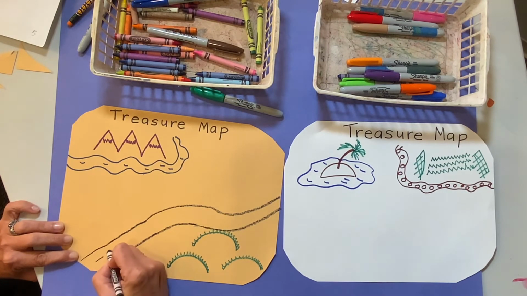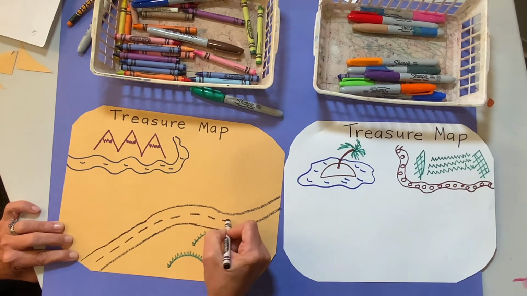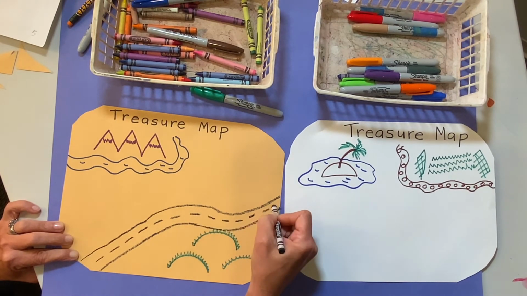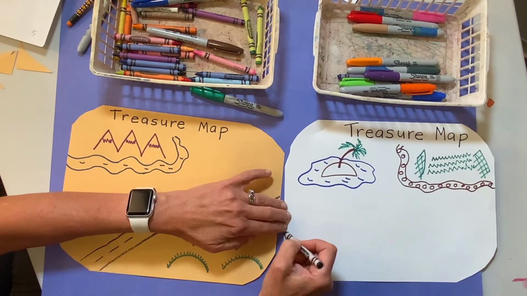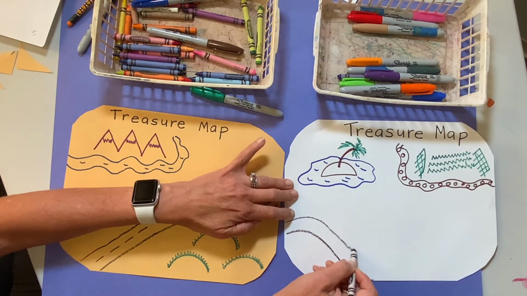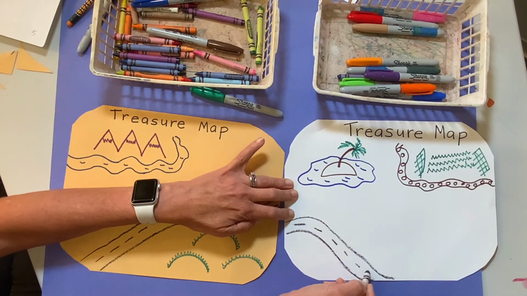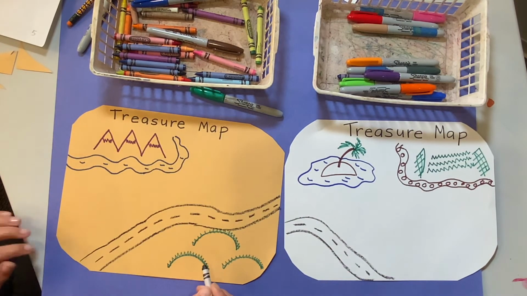And do you ever see this line that I'm drawing right now in the middle of a road? Yes. What is that line called? Can you remember? Dashed line. That's right, it's a dashed line. I'm going to put a road over here. We might need some roads to get places in our maps.